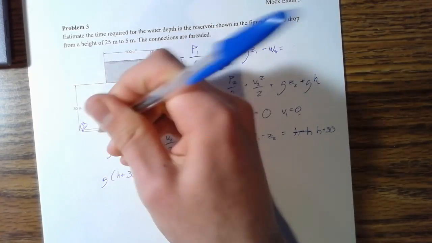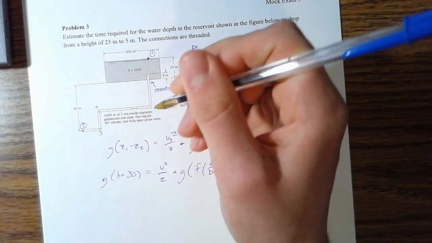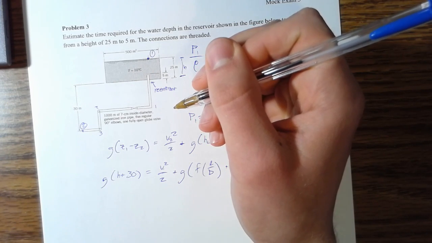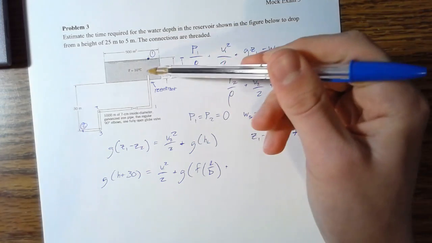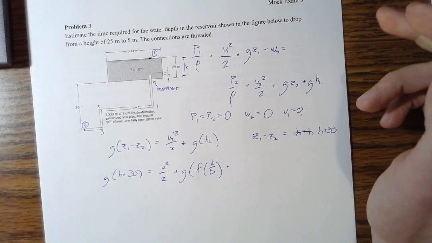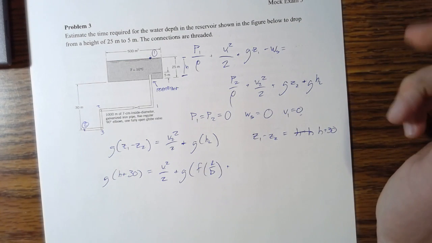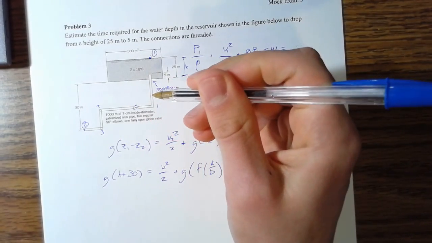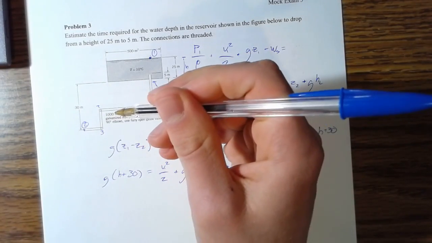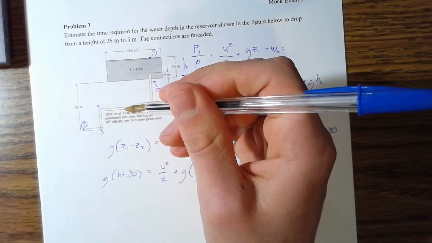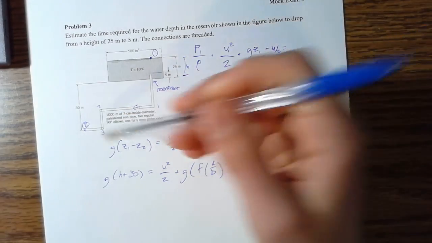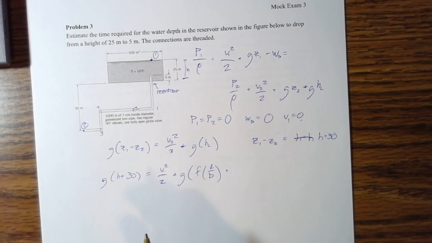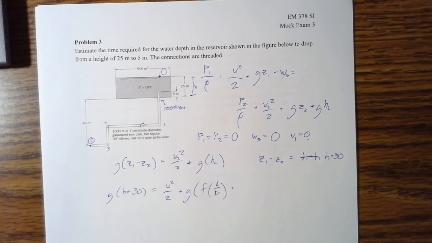elbow 1, 2, and 3. So 3 elbows, right? Let me double check this real quick. And then a globe valve and our, let's see. Yeah, that's it. All right, because this exit's not going to be doing anything. So let's see.